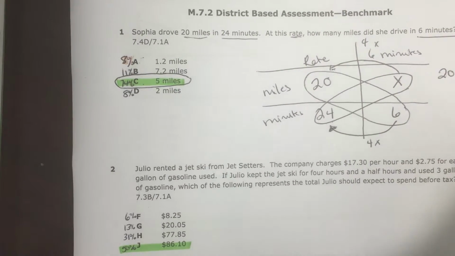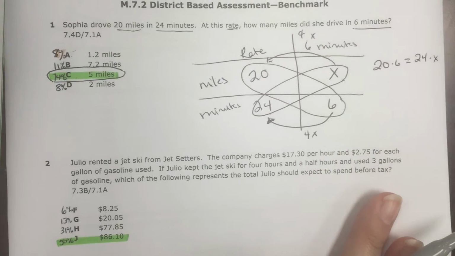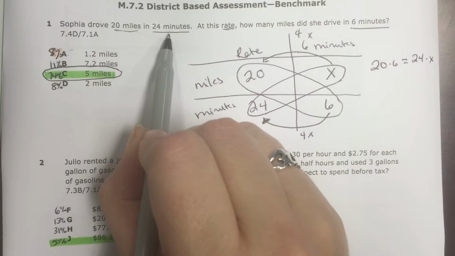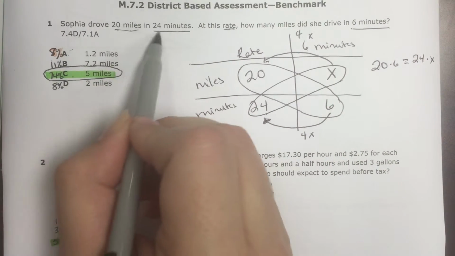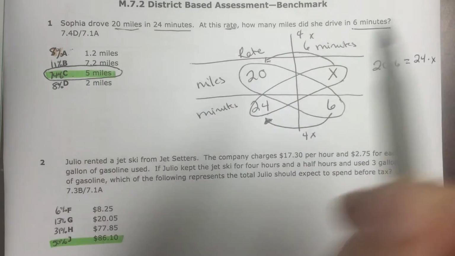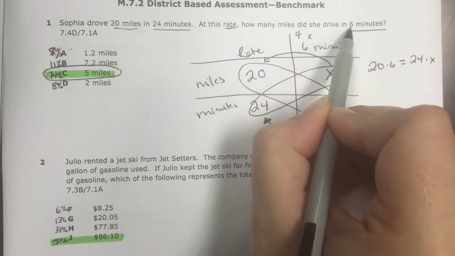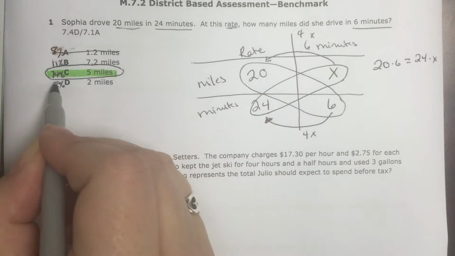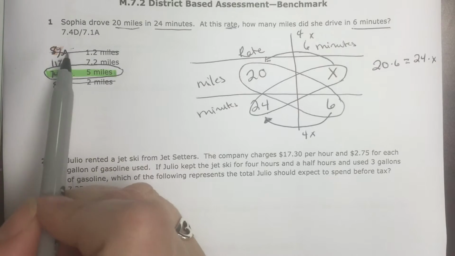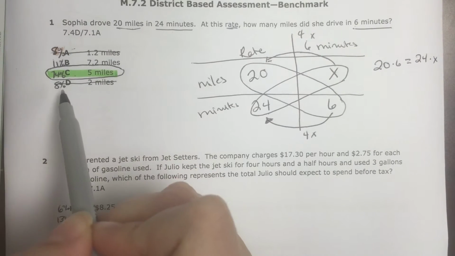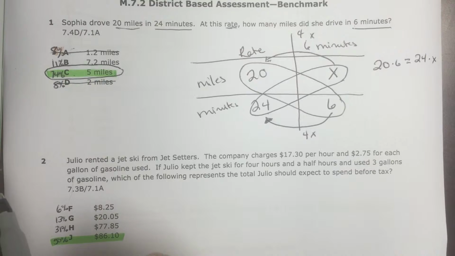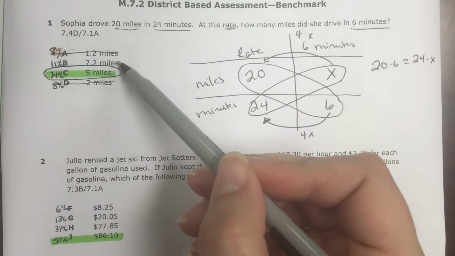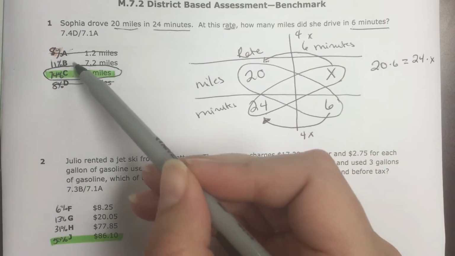Now if we think about reasonableness, we could probably eliminate a few answer choices here. So if we're talking about 6 minutes in comparison to 24 minutes, these two numbers are really close together, 20 and 24. So we're going to be looking for a value that's really close to 6. So 1.2 would have been way too small, and 2 would have been way too small. If you look at our breakdown, 8% of the students chose A, 8% chose D. So it shows that you guys were eliminating answer choices. We should have narrowed it down to both C and B.